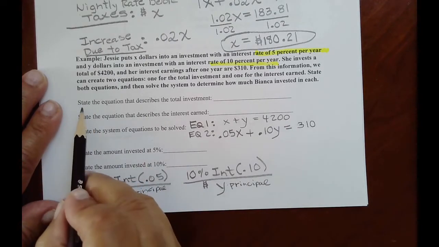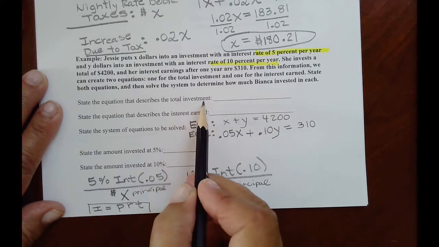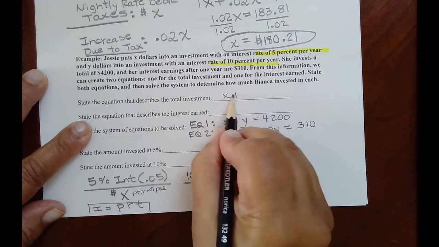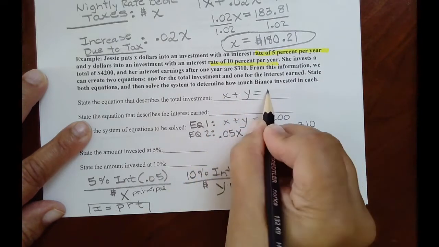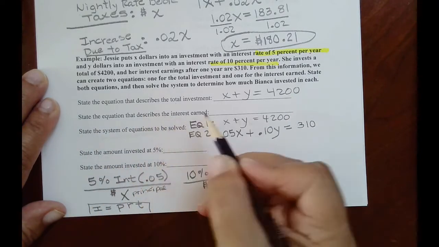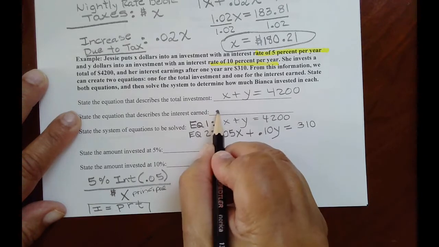Now let's see, I didn't answer these questions here. State the equation that describes the total investment. That was this first one that I came up with. I guess I made separate spaces for these. State the equation that describes the interest, and I just discussed that with you.